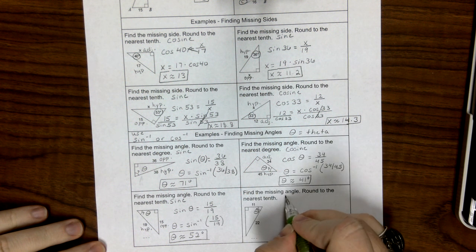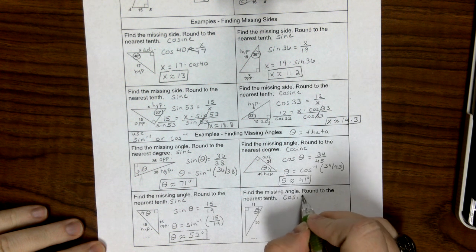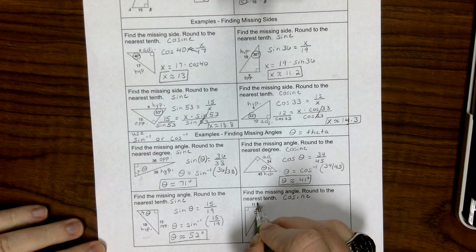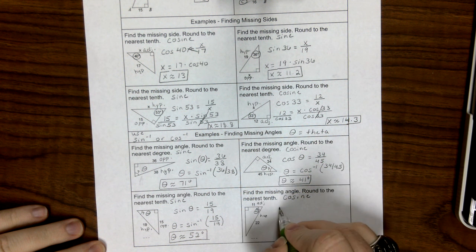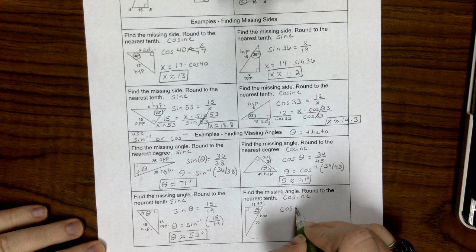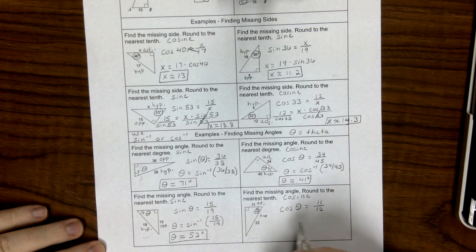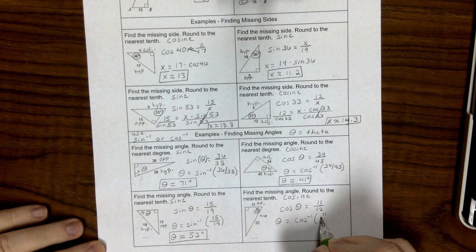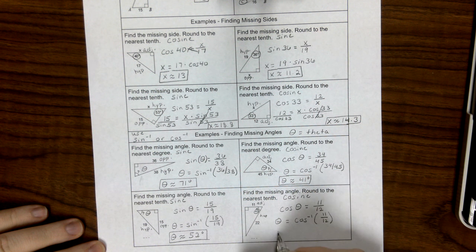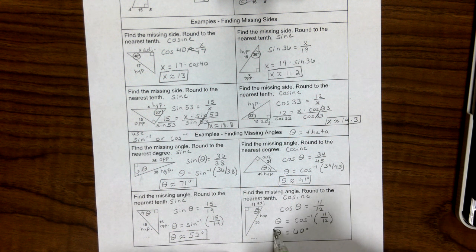All right, last one, I'll just tell you it's a cosine problem. 11 is adjacent, this is hypotenuse. So cosine of our angle equals 11 over 12. So then theta equals inverse cosine of 11 over 12. This one's kind of funny because it's a whole number. It's actually 60 degrees flat.